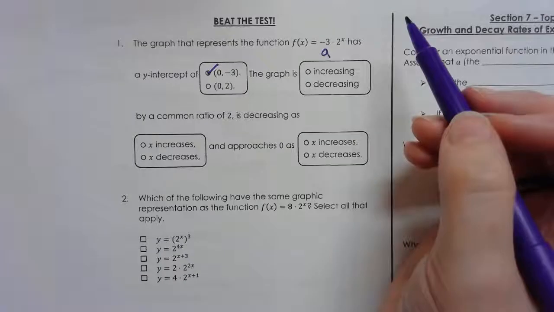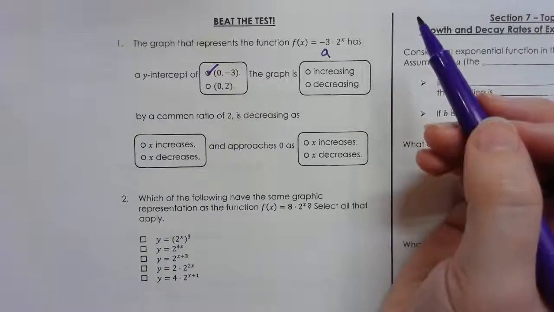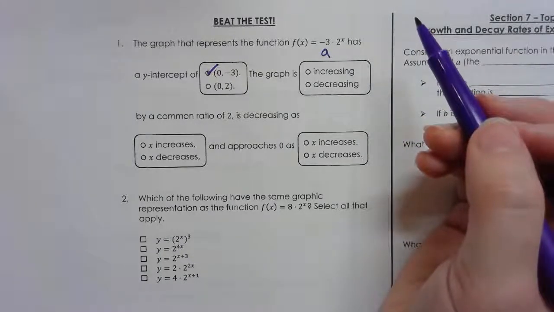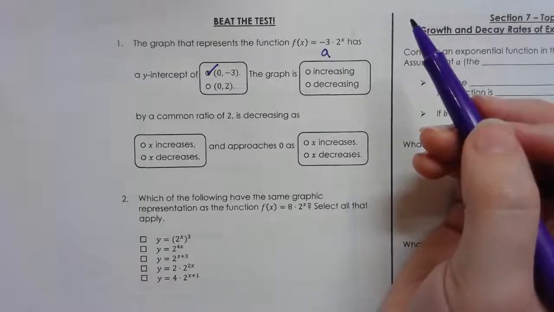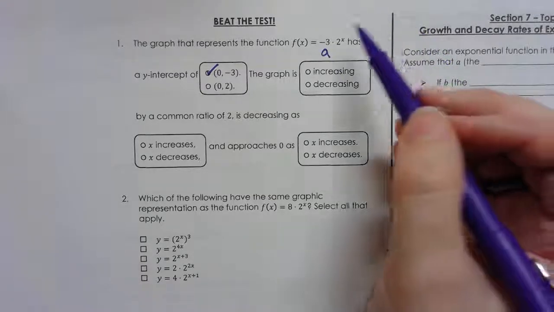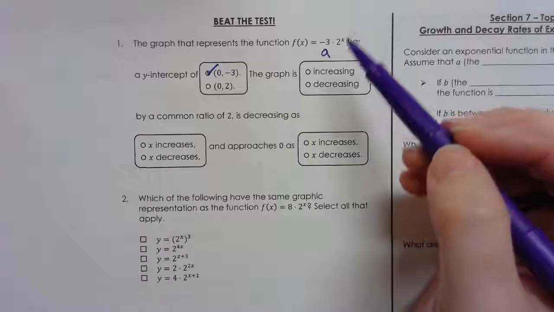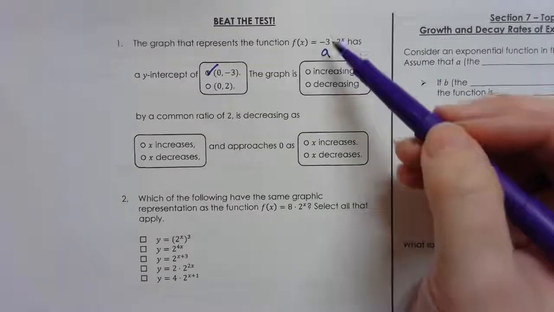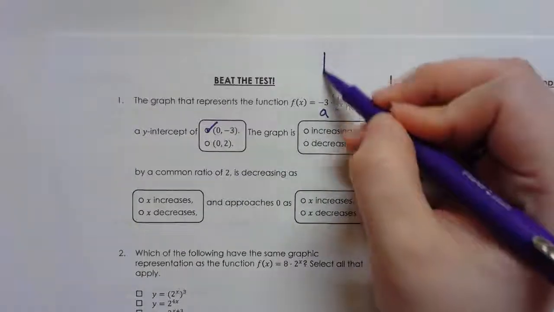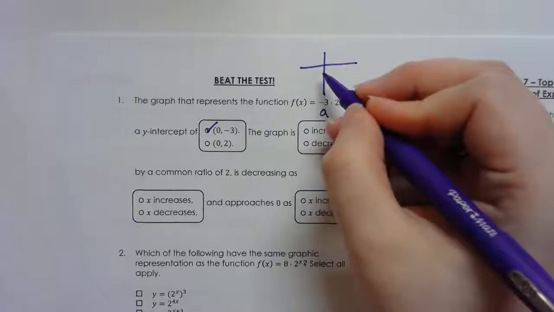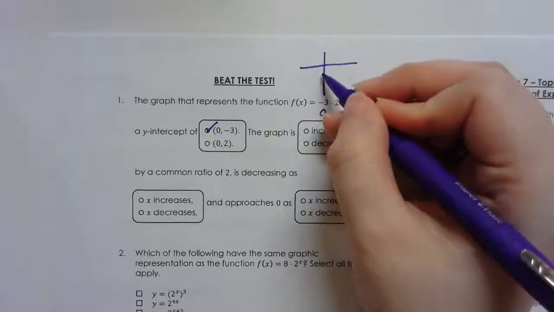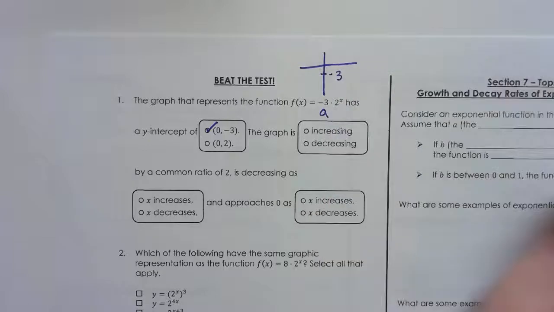The graph, let's talk about what this graph would look like, okay? Remember, you could memorize that chart to talk about the end behavior and where it's going to go based on each thing, but let's just sketch this, just kind of really roughly. I know my y-intercept would be at -3, okay?